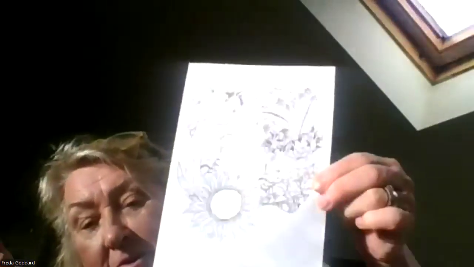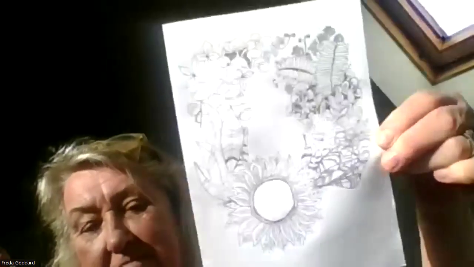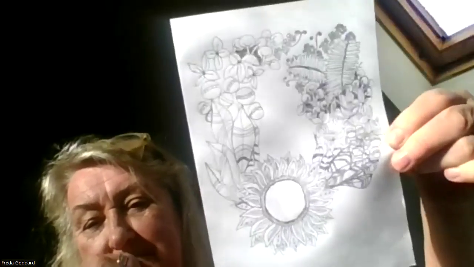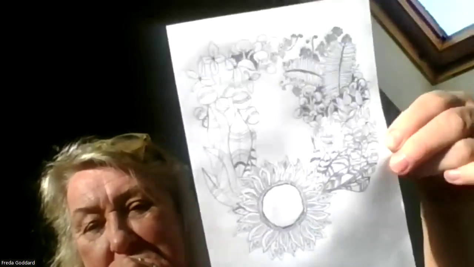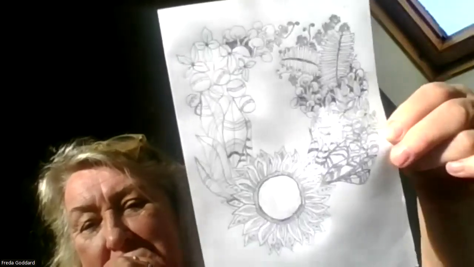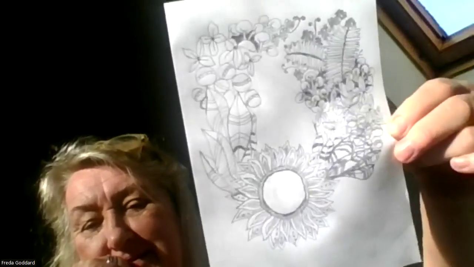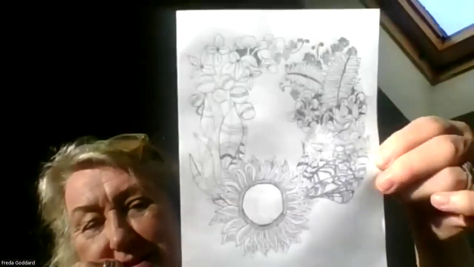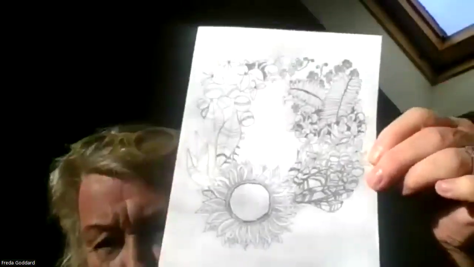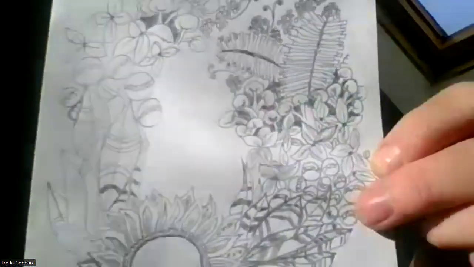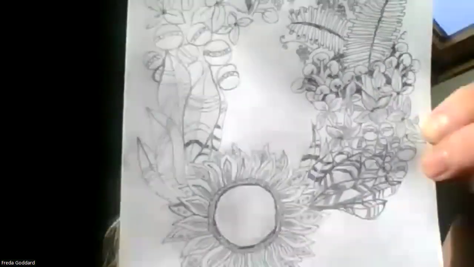Oh my goodness, you've got a beautiful piece of art there. Look at that. Wow, that's stunning. Absolutely beautiful. Goodness, you could frame that. You've gone big then, have you? What size is that? Was that A4? No, it was A5. I folded it in half. I think I started off doing it too small. Oh, it's lovely. Absolutely beautiful.